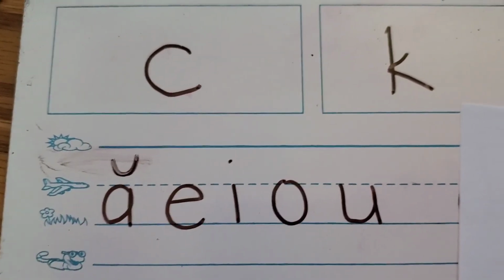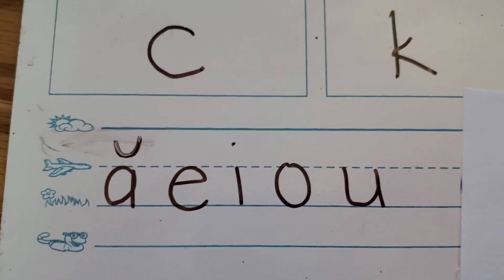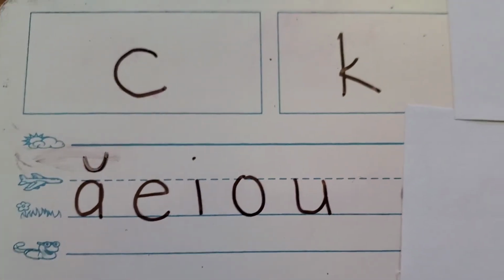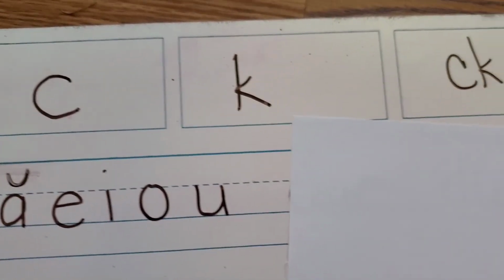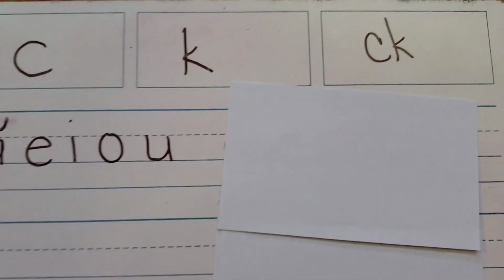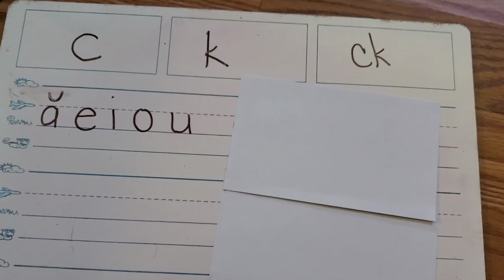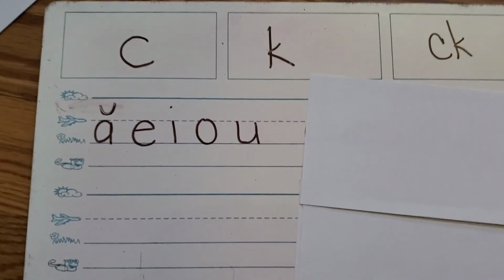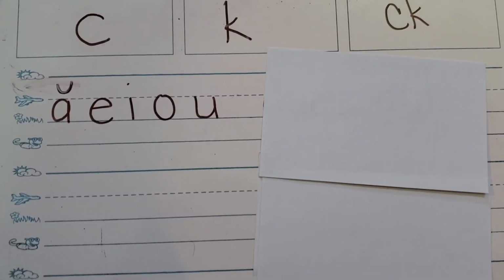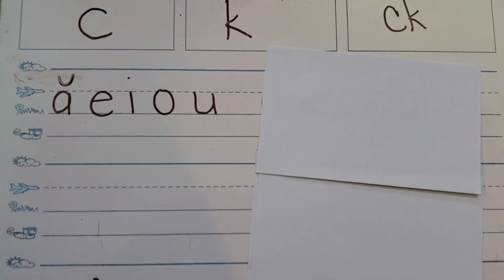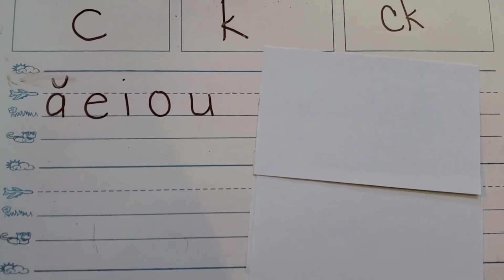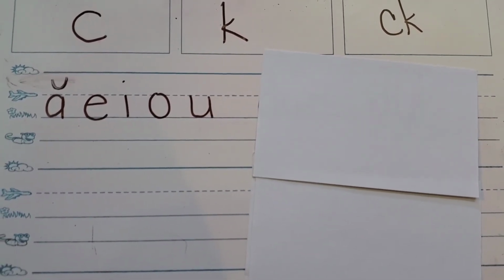C and K. There's also a digraph that makes this sound. Do you know what the digraph is? CK. Very good. Okay. Now, today I have thought of a word that has this sound in it. And the word we're going to practice with is the word duck.